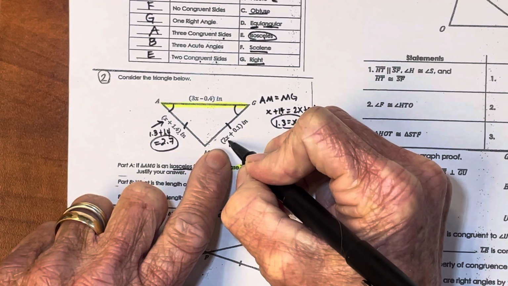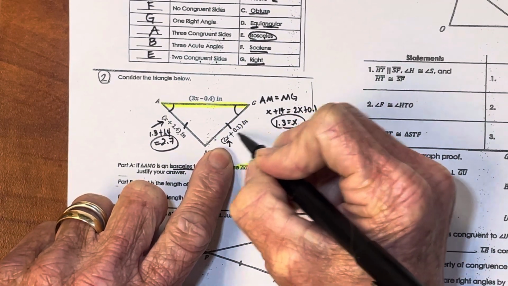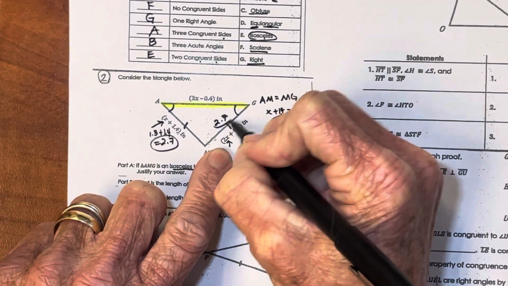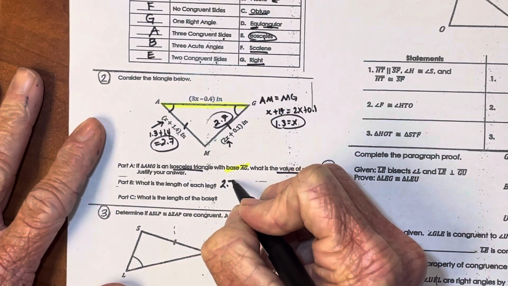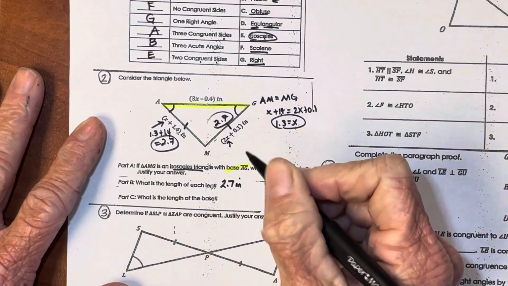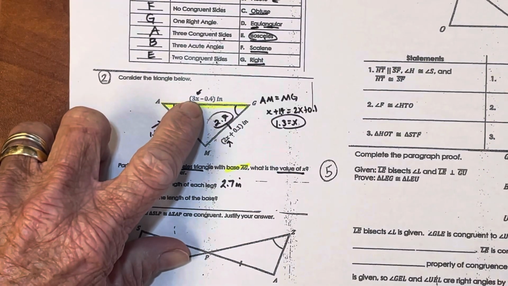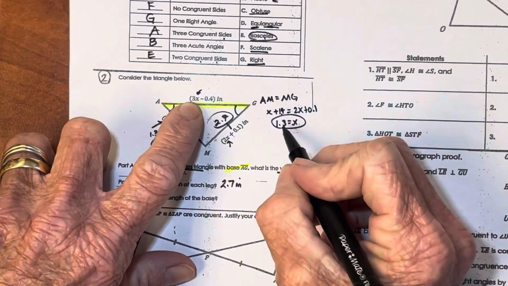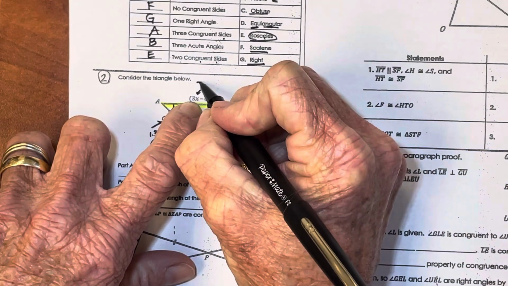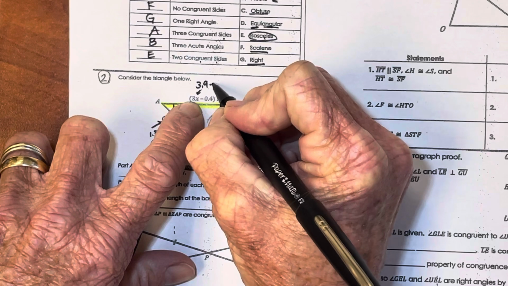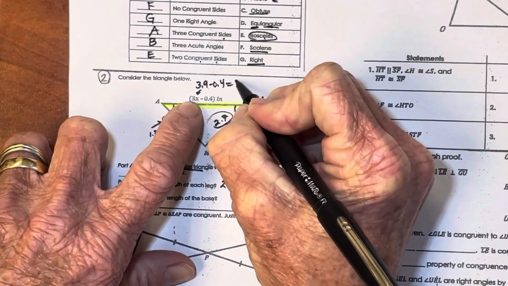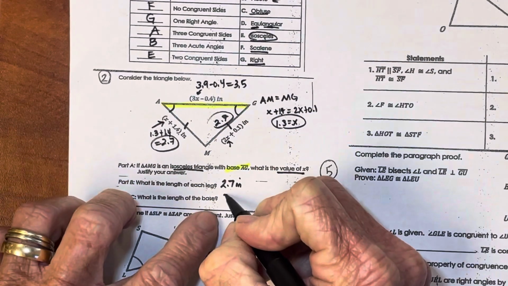And if you plug 1.3 in there, you will get the same exact answer, which is good to double check. Both the legs are 2.7 inches. And then for the base, we'll plug the 1.3 in there. So 3 times 1.3 is 3.9 minus the 4/10, and we'll get 3.5.